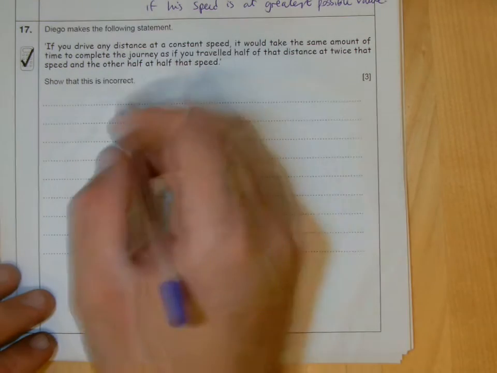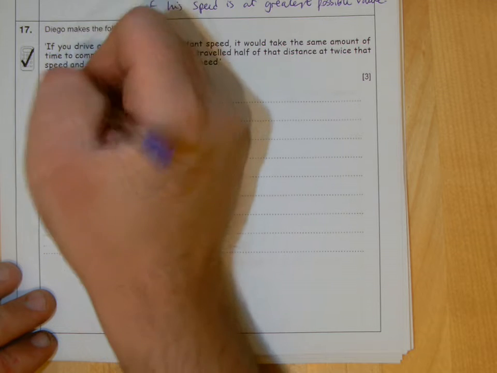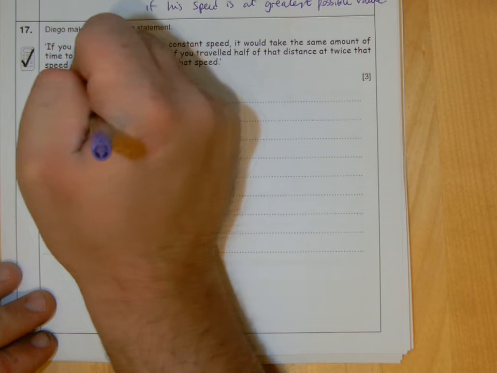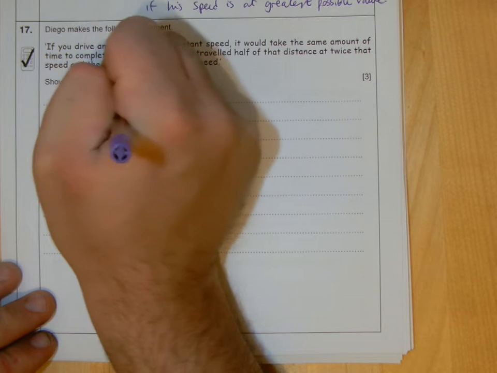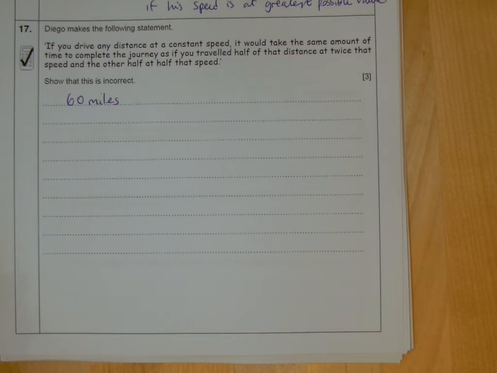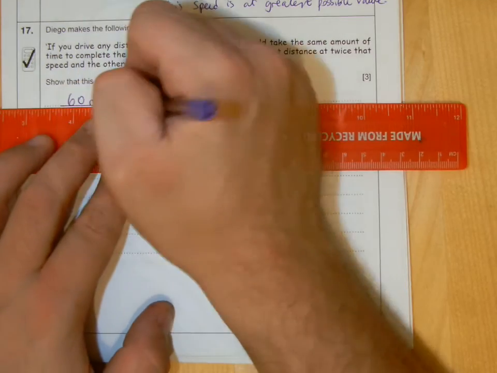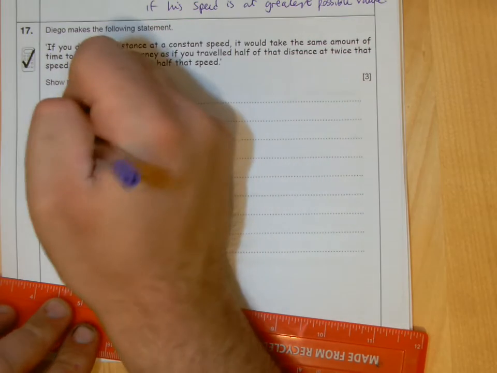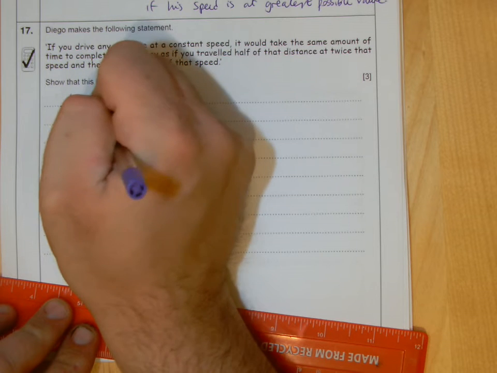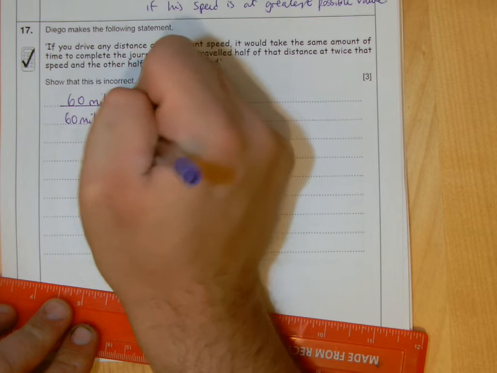So what I thought of is looking at a distance of, say, 60 miles. So suppose you do that distance in 1 hour. So your speed effectively is 60 miles per hour, yeah? Or I can write it like this.